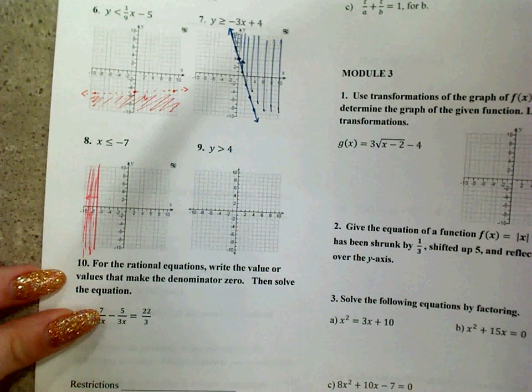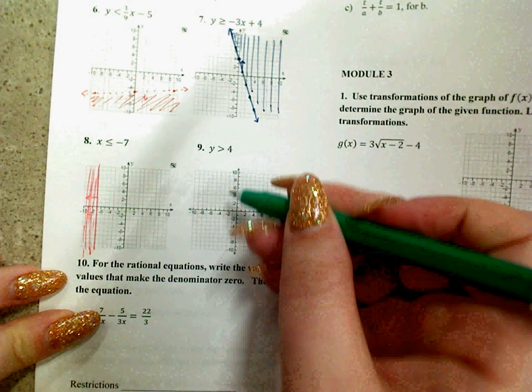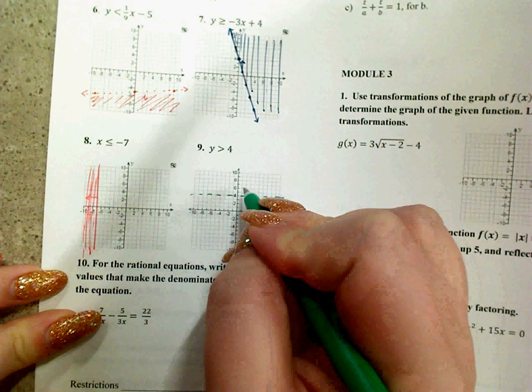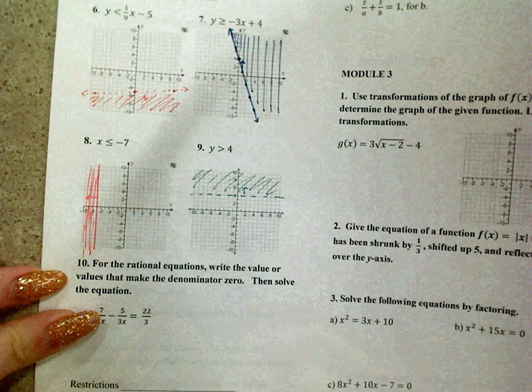Whereas the next one, y is greater than 4. So here's the y-axis. Y is 4, not including 4, but greater than means always above. And so that's why that one looks like that.